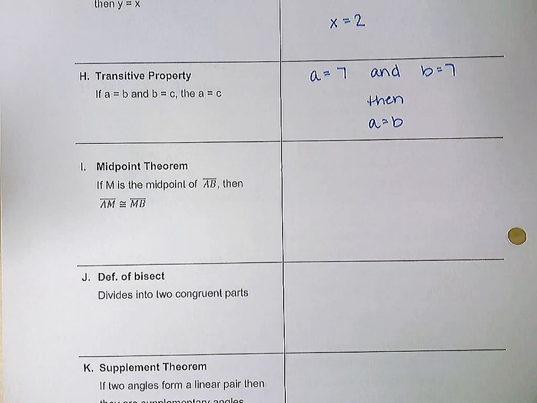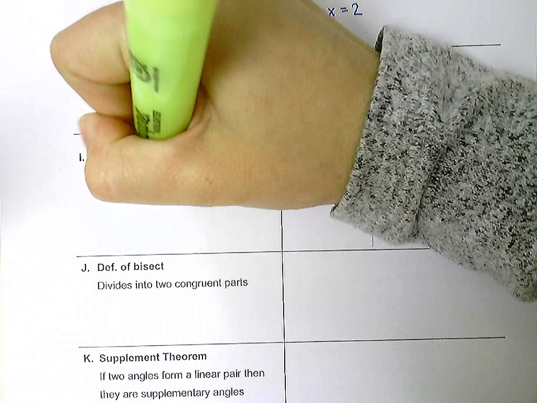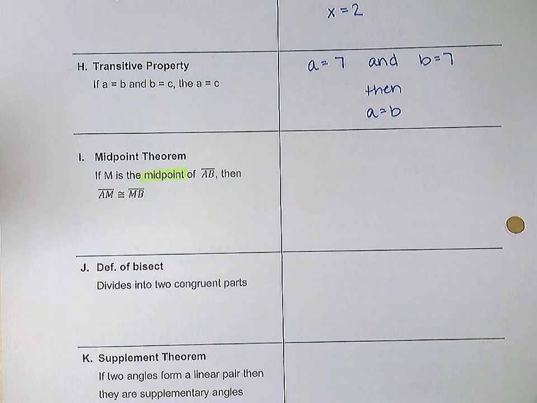So our next one here is the midpoint theorem. Midpoint theorem has to do with a midpoint. So our key word in this theorem is midpoint. If M is the midpoint of segment AB, then you can say segment AM is congruent to segment MB.